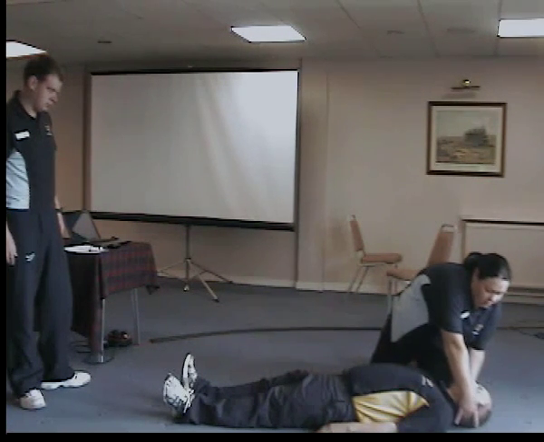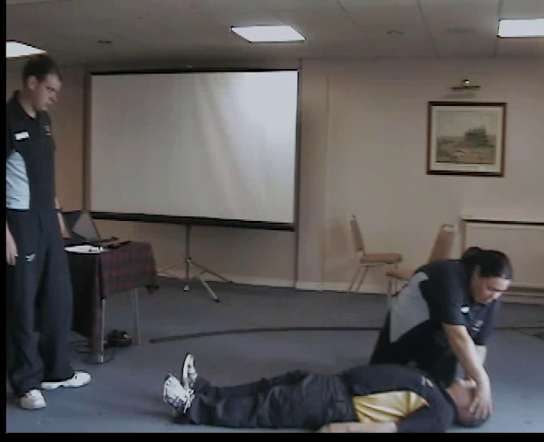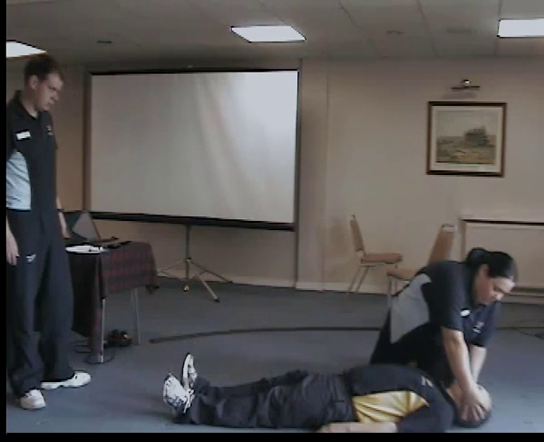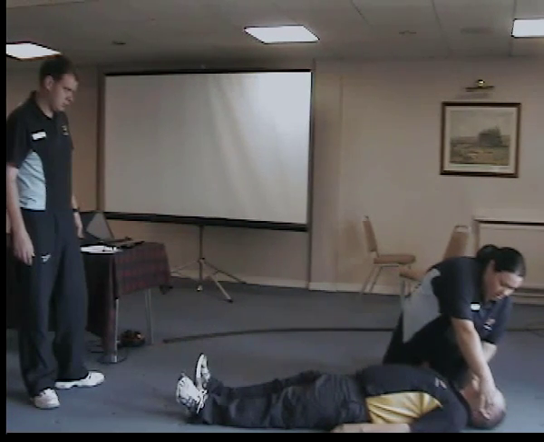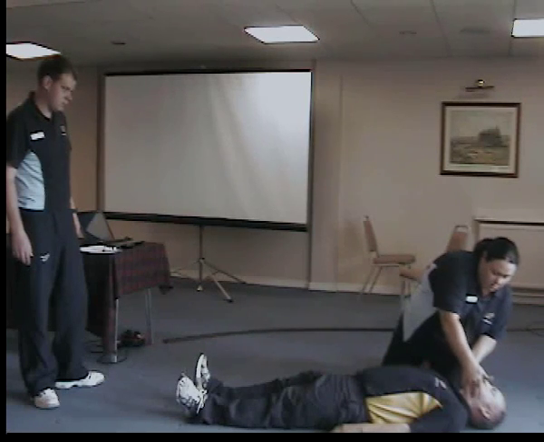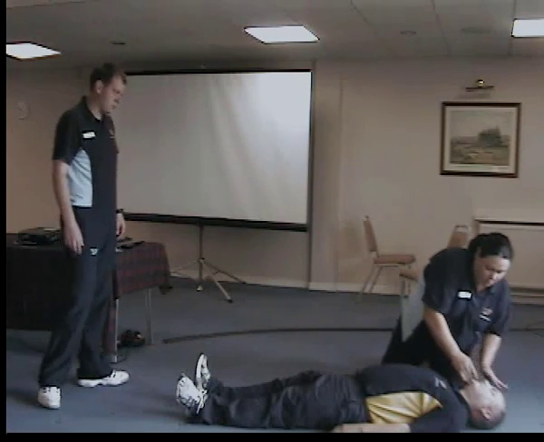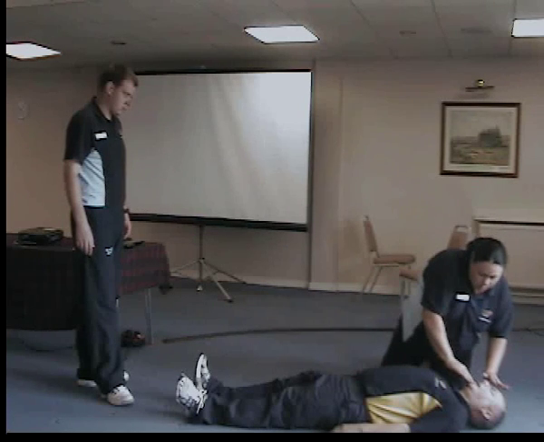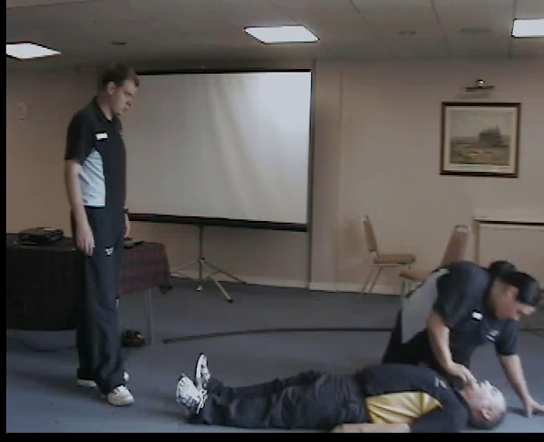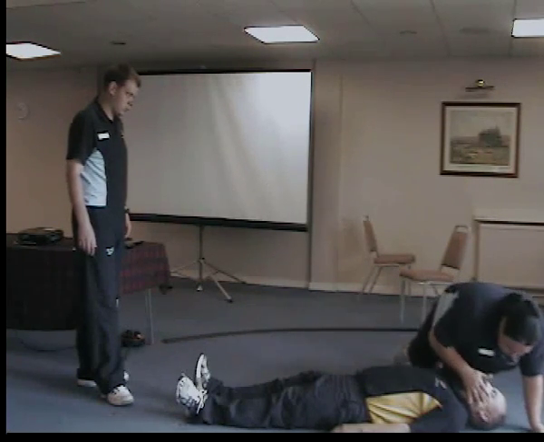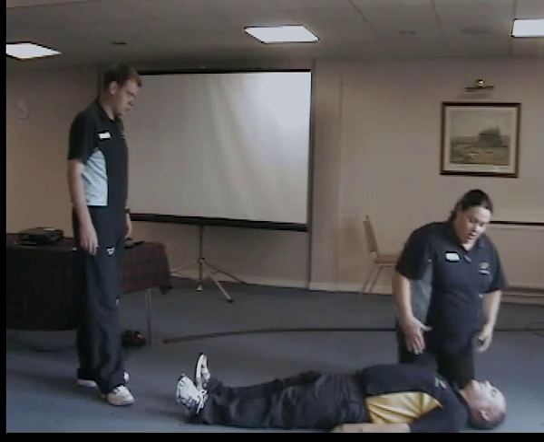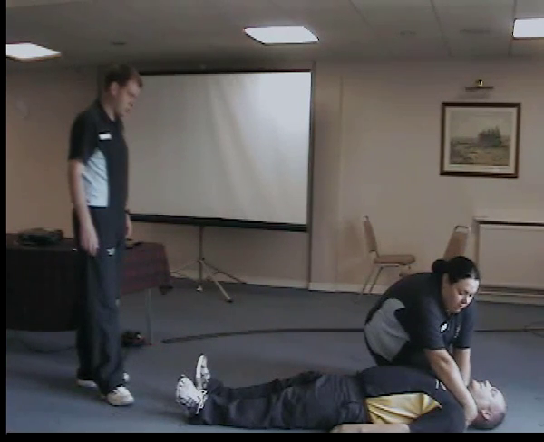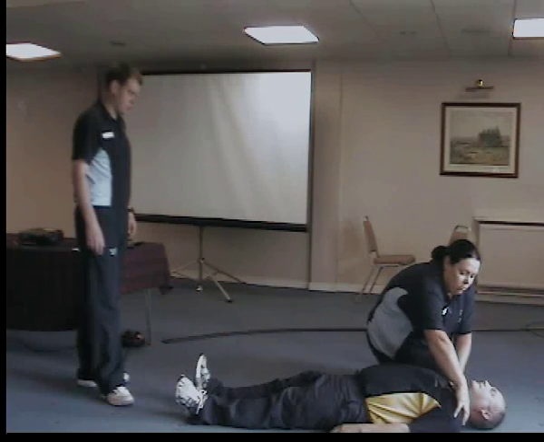Feeling for any lumps or bumps. Then jawline, nose, ears, the neck, shoulders.